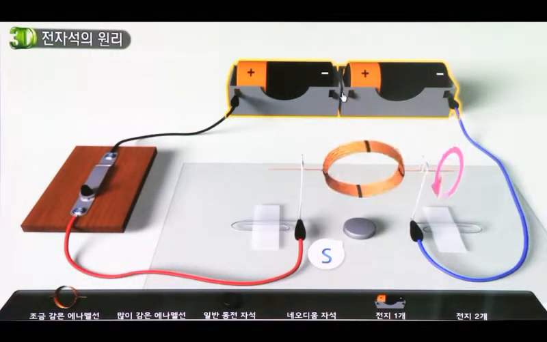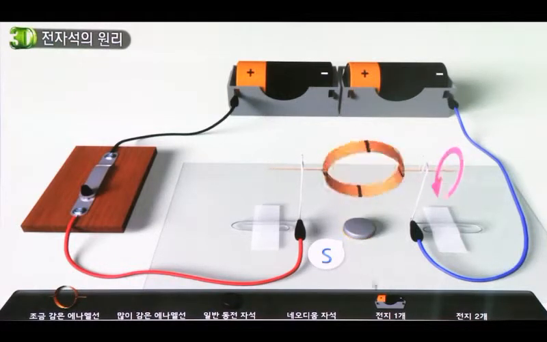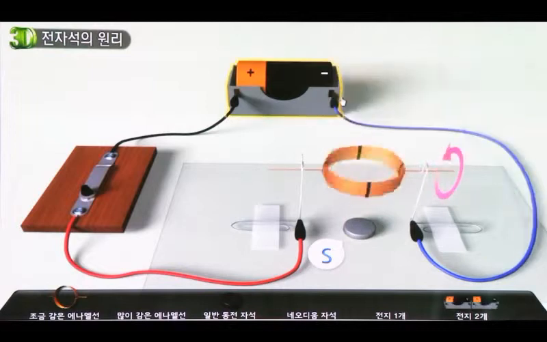a battery that's more powerful than the one battery, so the current flows are actually higher and stronger, which will result in the coil rotating even faster. So these interactive tools are very effective in learning the concept of electromagnetism.